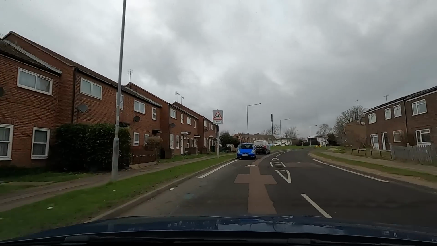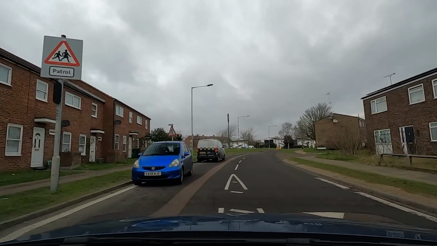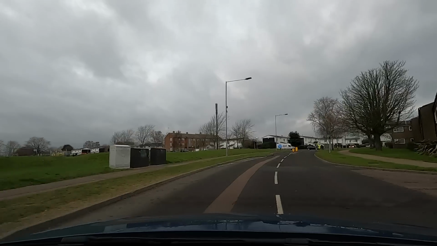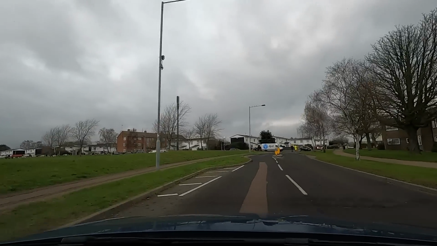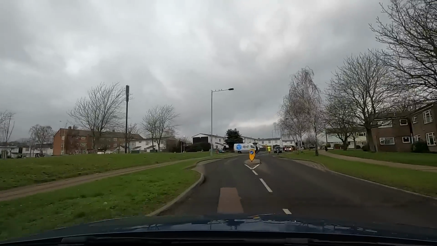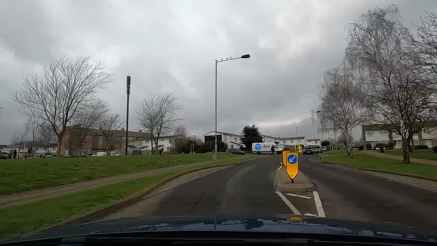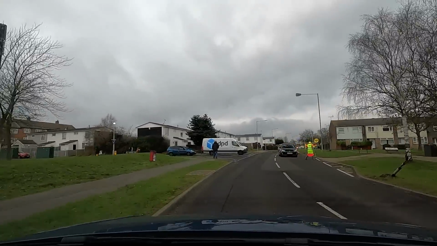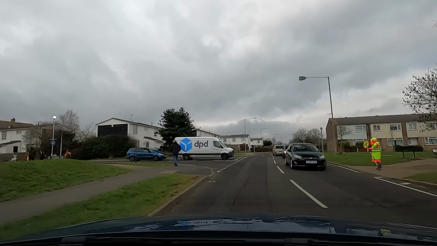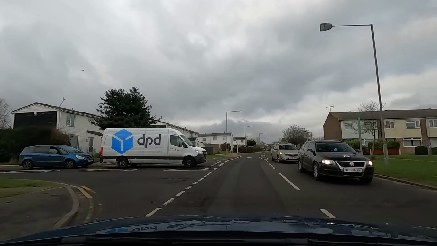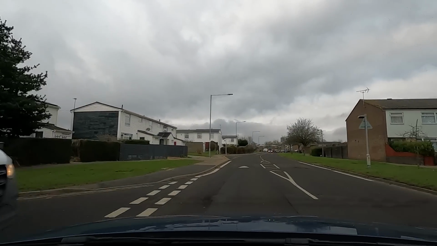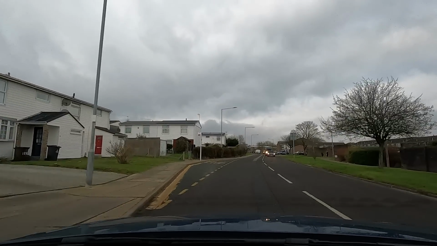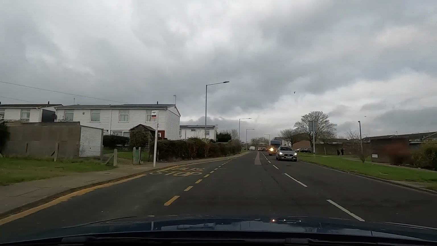I'm now approaching a traffic calming measure, which is the chicane. It's like an island in the middle of the road with these curbs that stick out. And for me to avoid the chicane and avoid the overrun area, I need to go slowly. And of course, we've got the school crossing patrol person there, which is why that traffic calming measure is probably there to force traffic to go more slowly where kids are likely to be crossing the road.